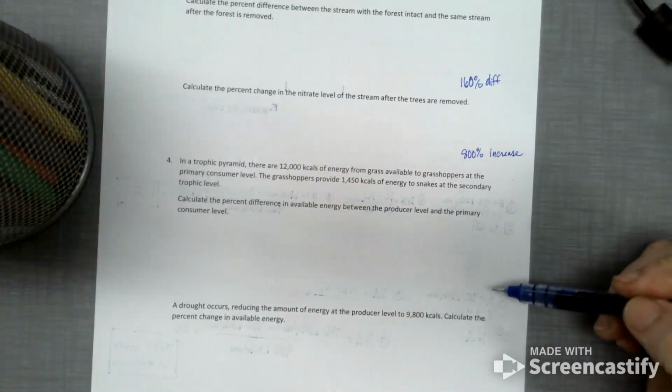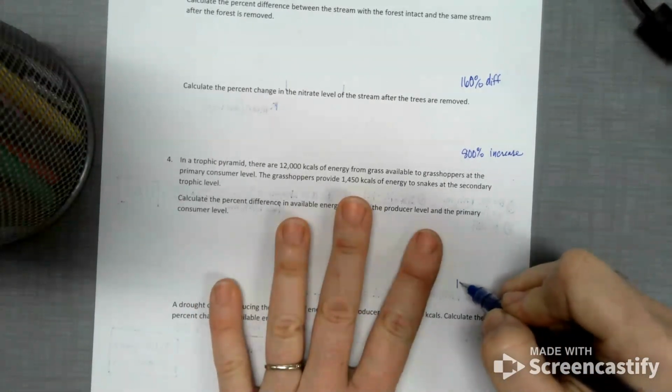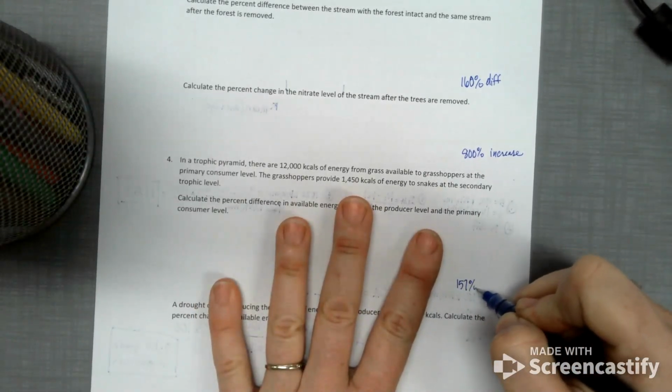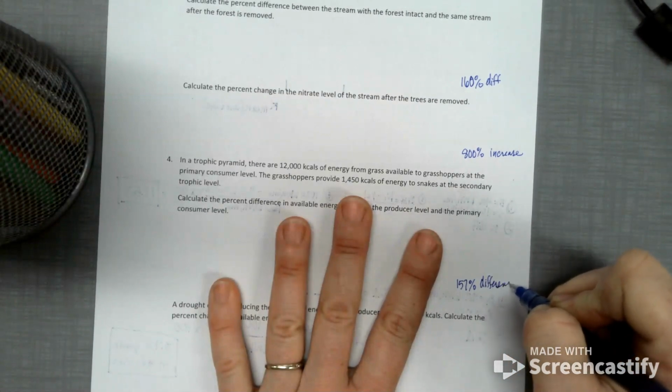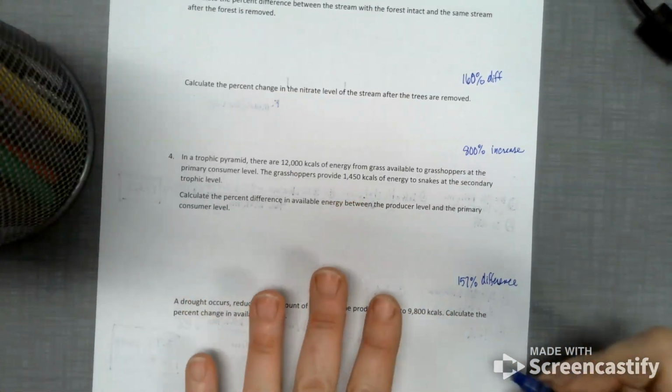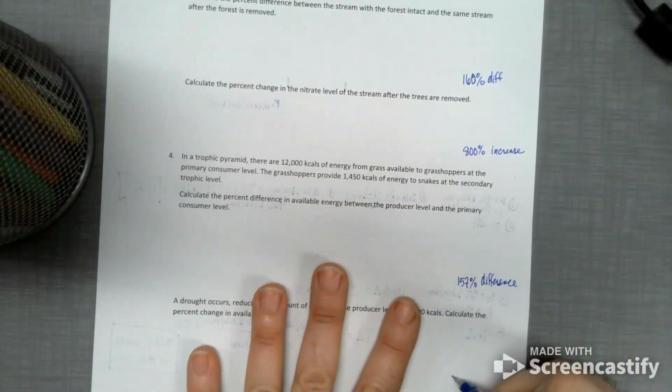Number 4, the first one, the percent difference is 157% difference. And then the second one is an 18% loss. So you could say negative 18% or you could say an 18% loss.